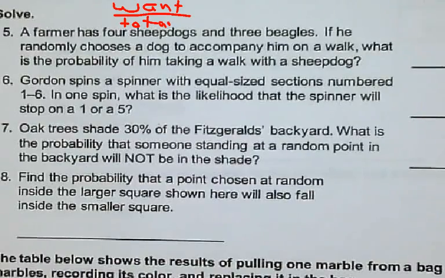In this one, there are 7 dogs that want to go for a walk, and there's 4 sheepdogs. So 4 chances out of 7 is the answer.